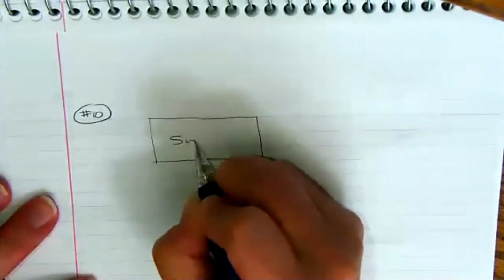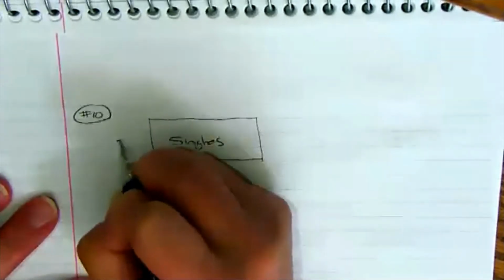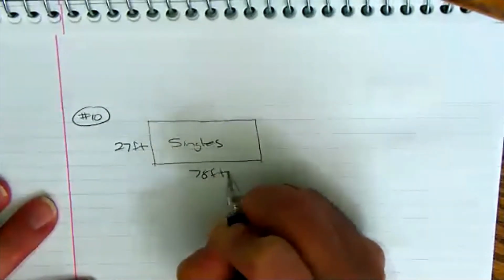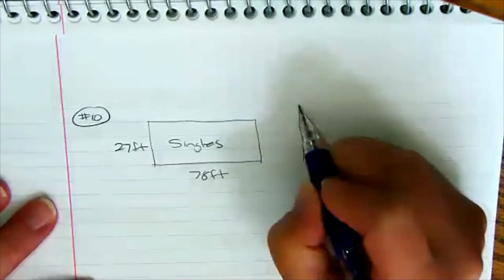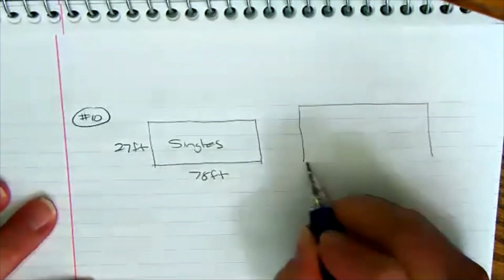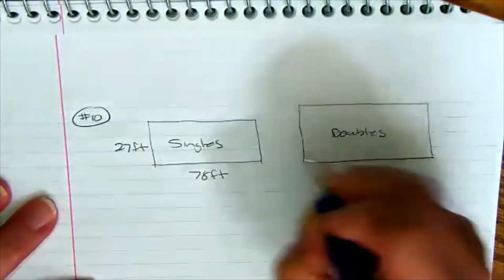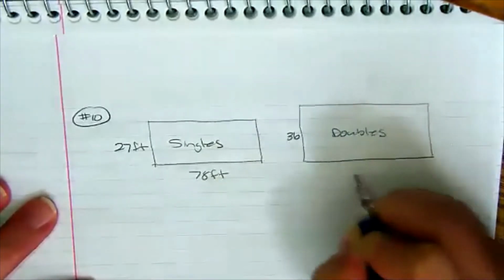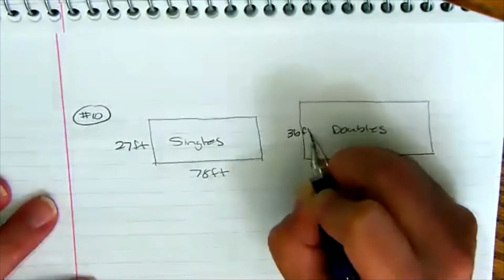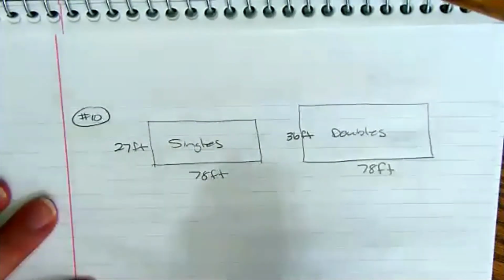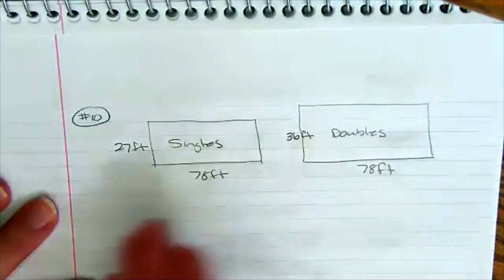This is our singles. It's 27 feet by 78 feet. And then we have our doubles, which is 36 feet by 78 feet.